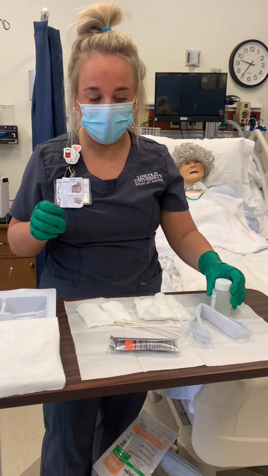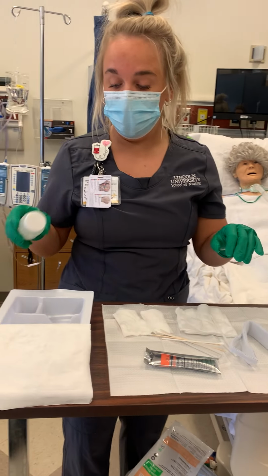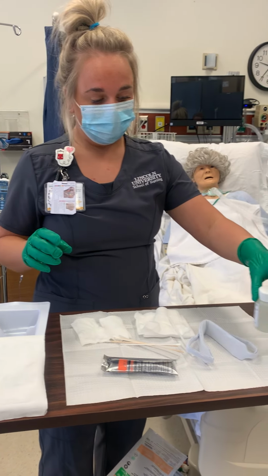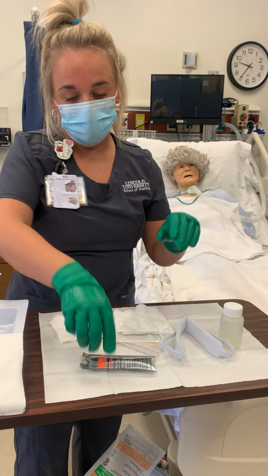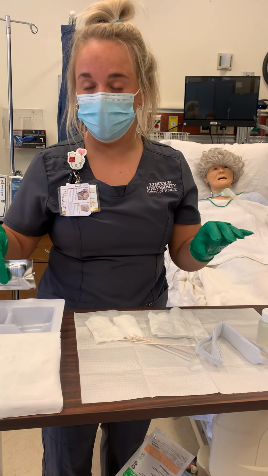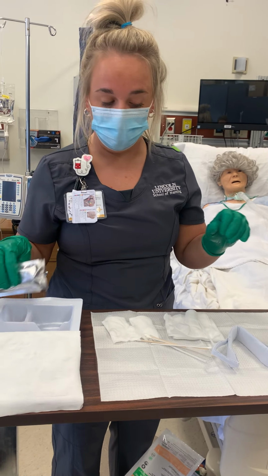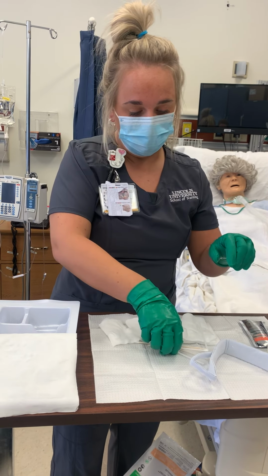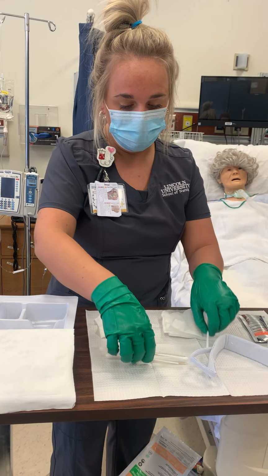Okay, so what I would do first, I'd go ahead and add the saline to all 3 compartments. So I would do that. And then I would take my hydrogen peroxide and just dump it into one, diluting it with that saline. And then make sure everything's set up for me the way I want it.